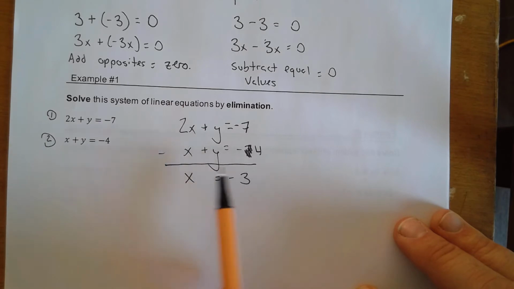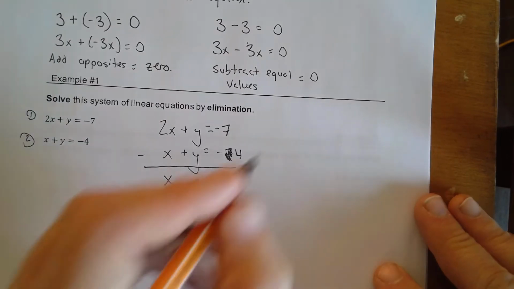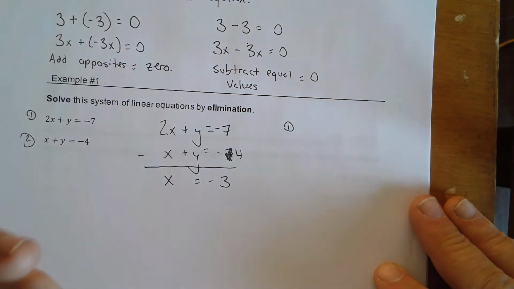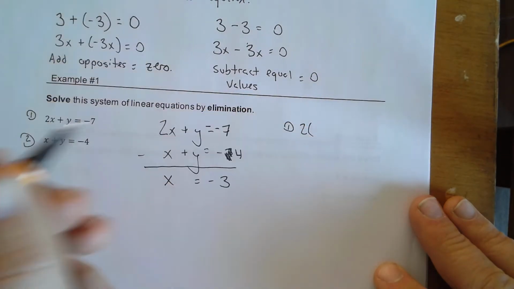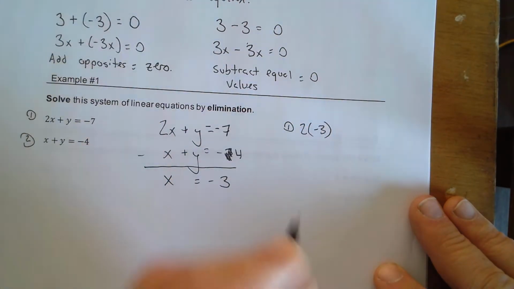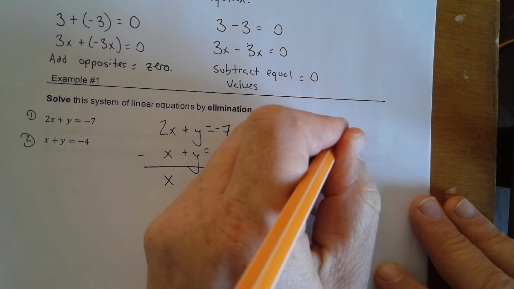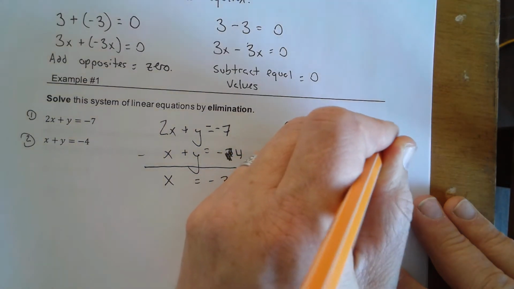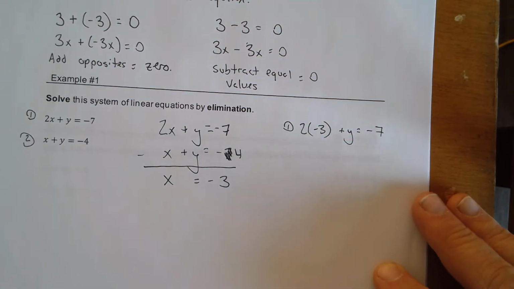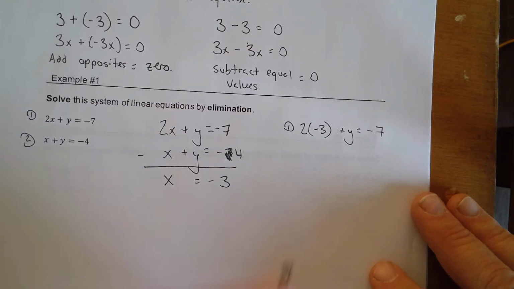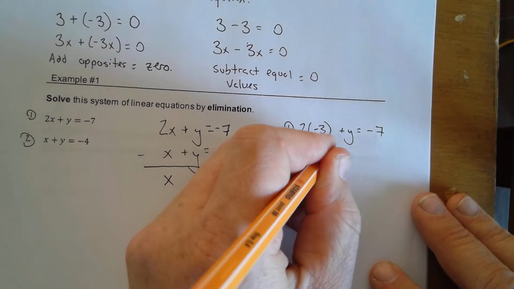Then I'm going to take x equals -3 and substitute it into the first equation. It doesn't matter which equation I substitute into, I am going to get the same result. So I have 2 times -3 plus y equals -7. This equals -6.